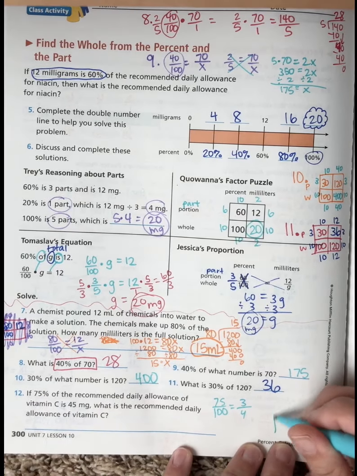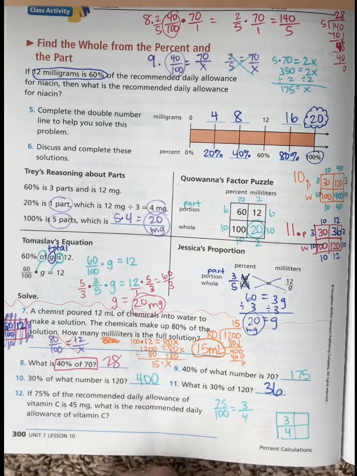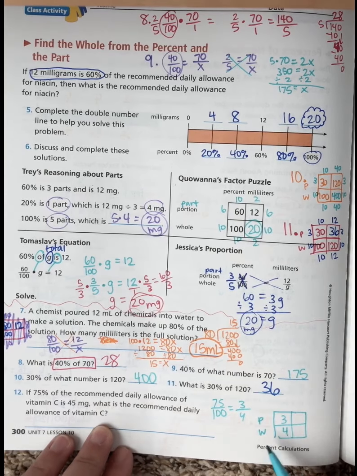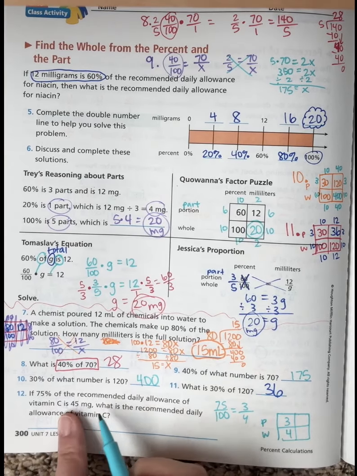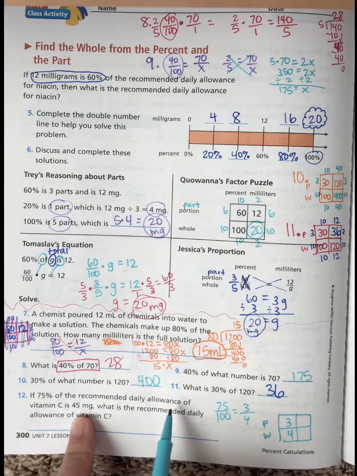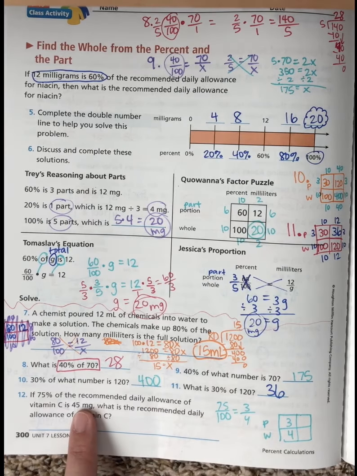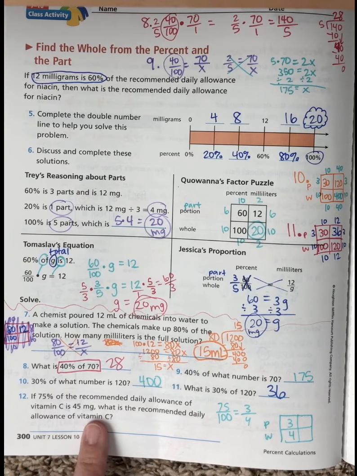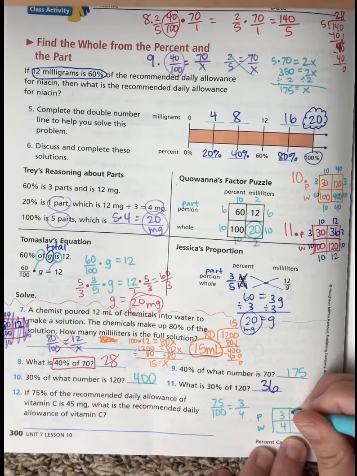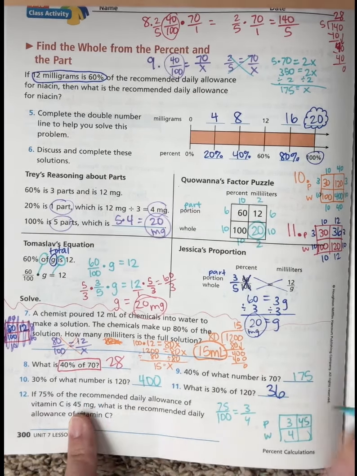So in my factor puzzle, my idea is to do 75 out of 100. I'm going to rewrite it as 3/4, and this is obviously my part versus my whole or my total. And then it says 75% of the recommended daily allowance, which is the total. 75% of the total is 45. So what's the recommended daily allowance? In other words, what is the total? We are trying to find the total we don't know, which means 45 goes up here, because 75% is 45, so they go together.